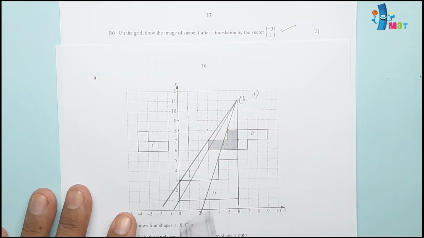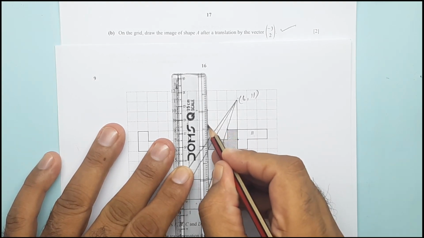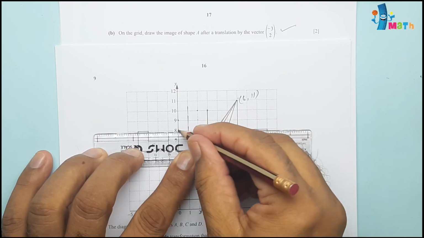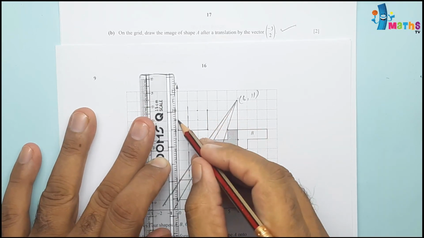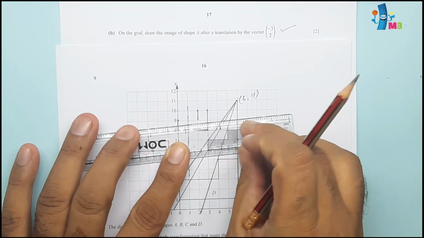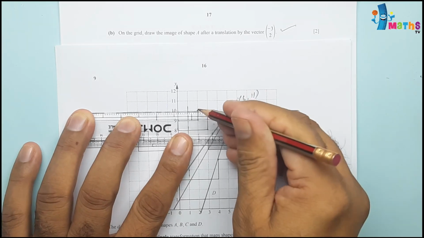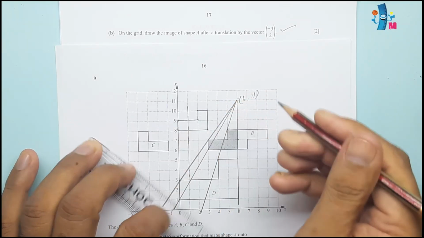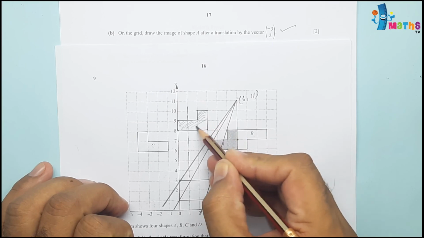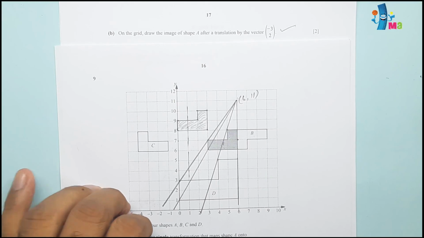So we can draw the diagram, and this will be joined with this, and these two will also be joined, and our translated diagram will be this one. So this will be the translated diagram, which we can show over here.